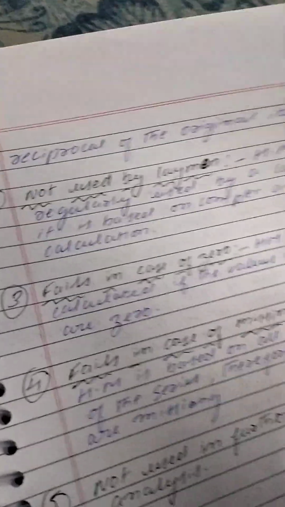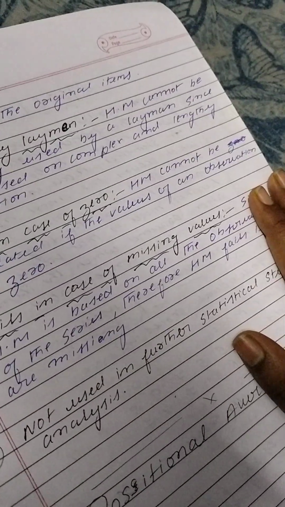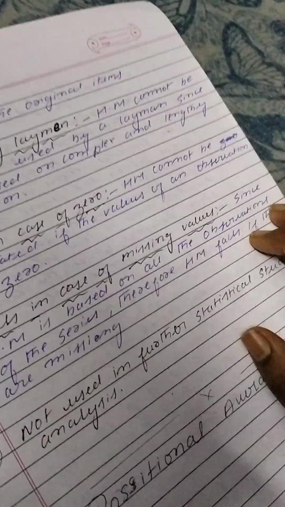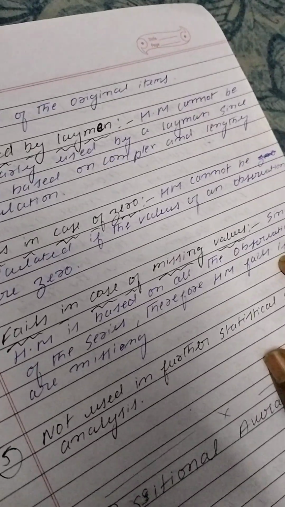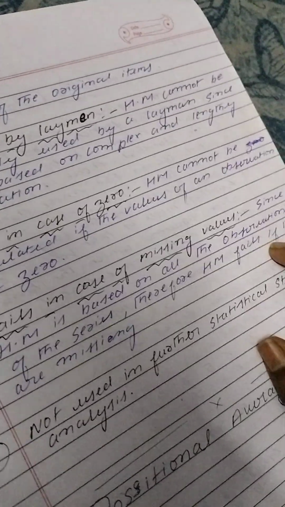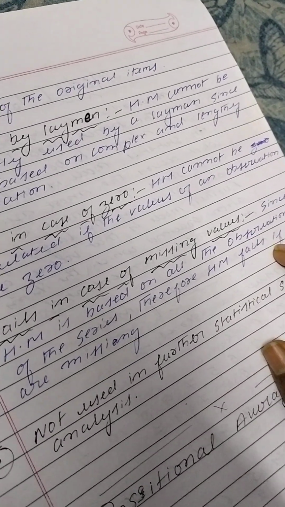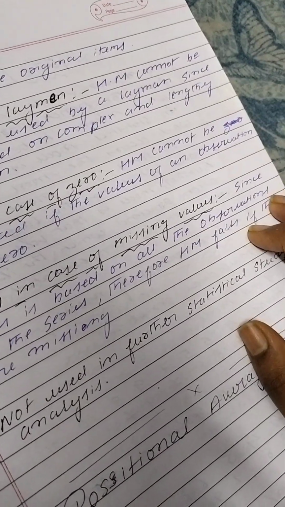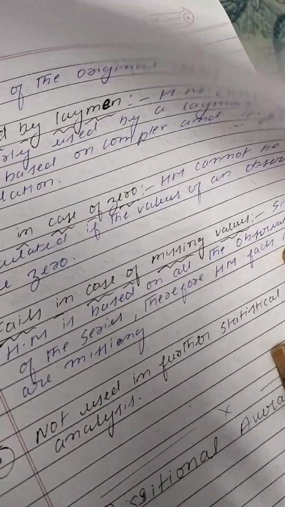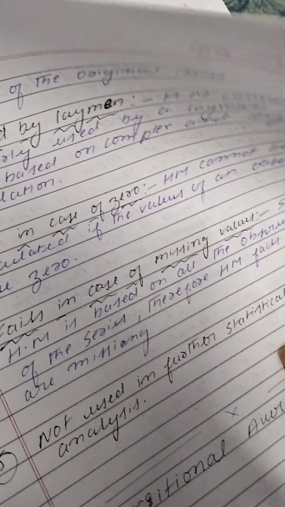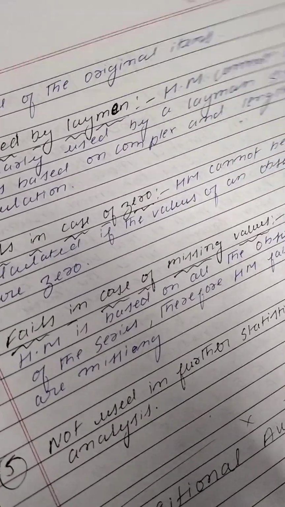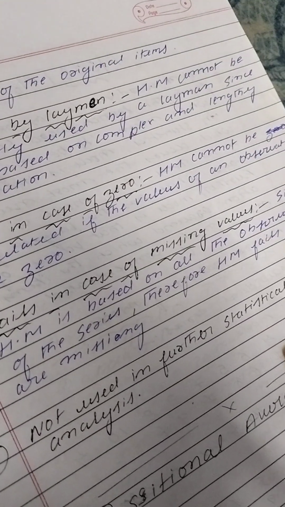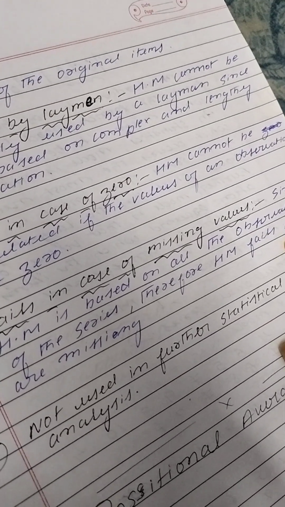And then we have it fails in case of missing values. Since the HM is based on all the observations, which we have already studied in the merits, HM fails with missing values. If some of the observations are not there, HM will not be able to be calculated, like the arithmetic mean and all.